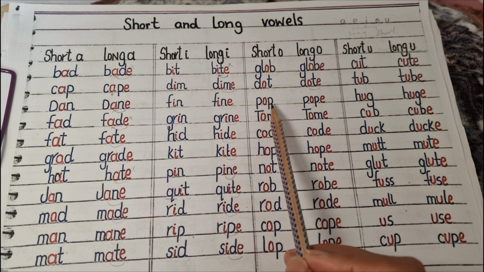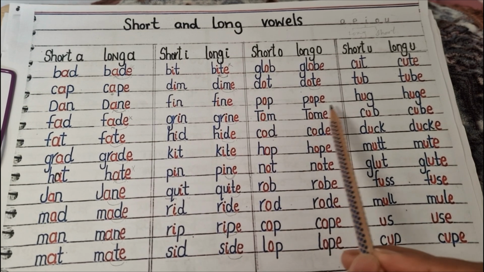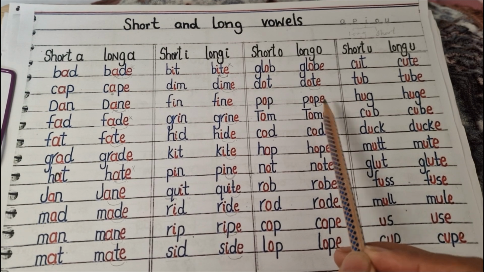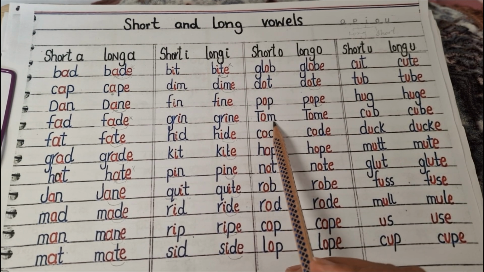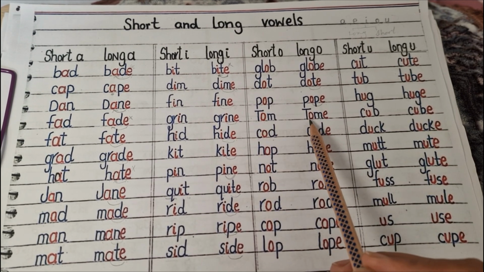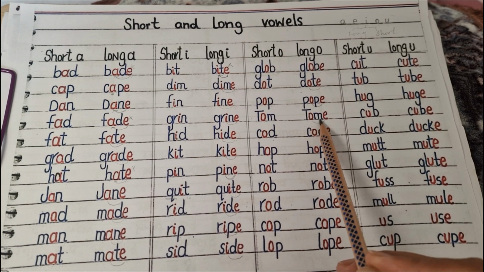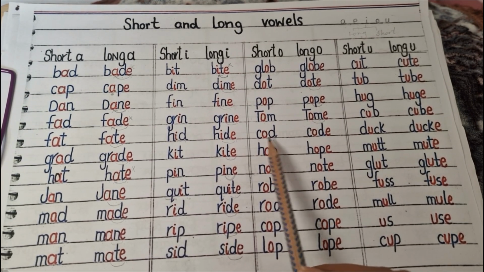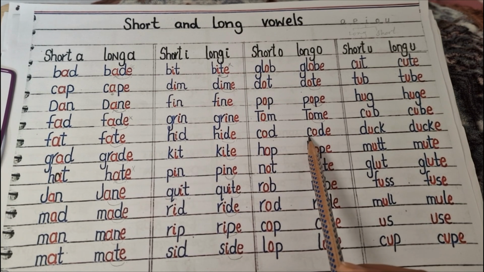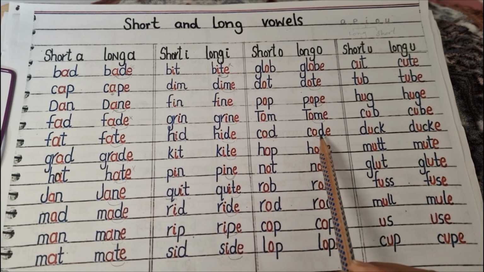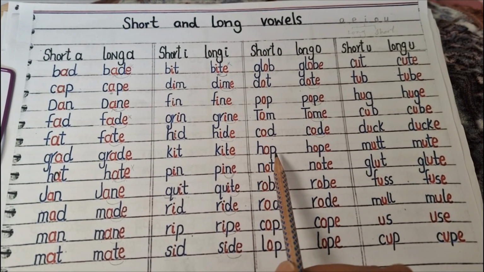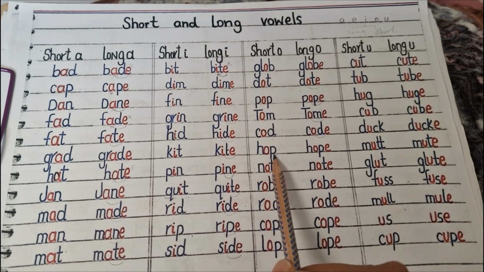P, o, p, pop. T, o, m, tom. K, o, d, cod. K, O, D, code. H, o, p, hop.